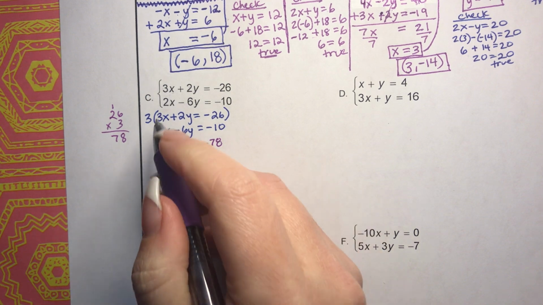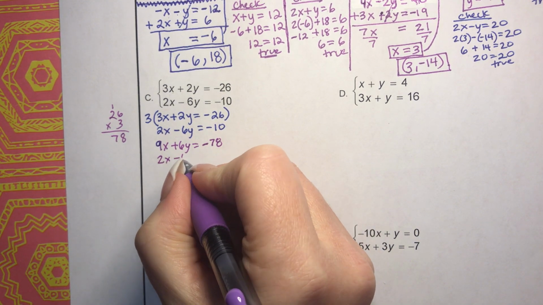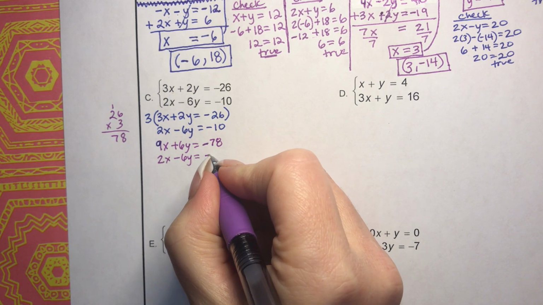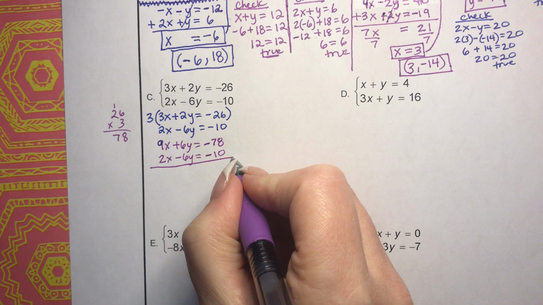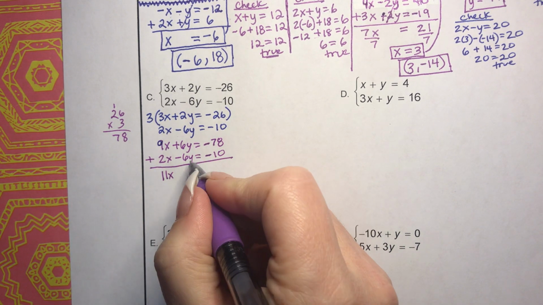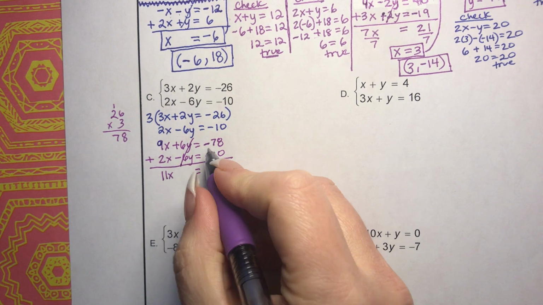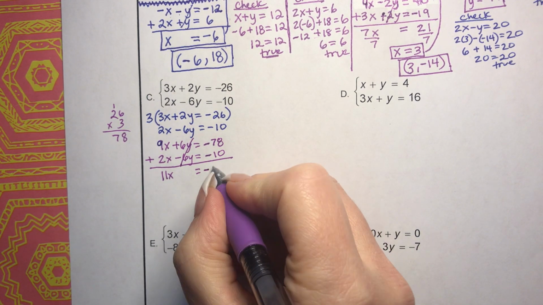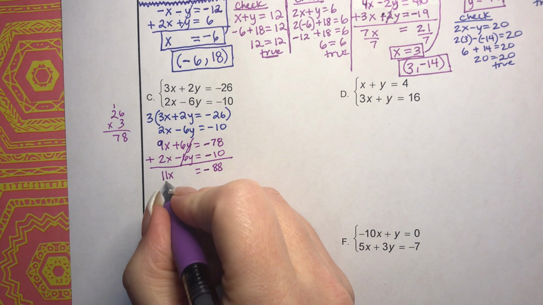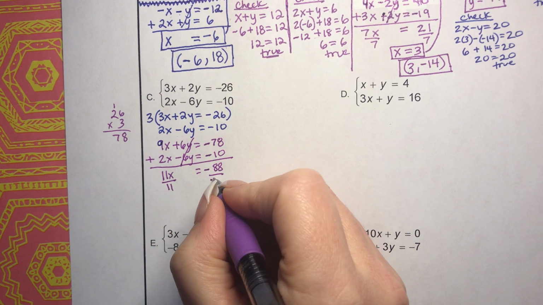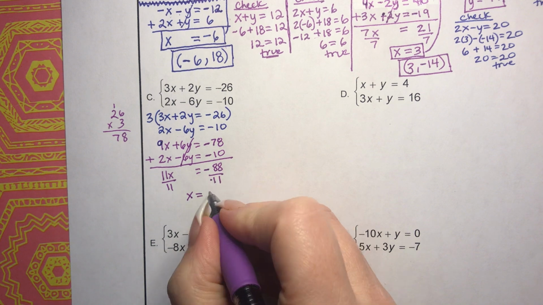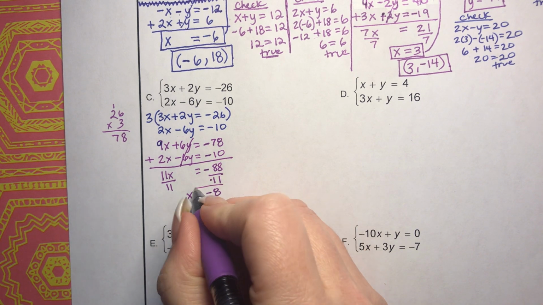Okay, rewrite the second equation, 2x minus 6y equals negative 10. Oh, that makes me so happy when I see the same number in opposite signs. Okay, now it's time to add them. 9x plus 2x is 11x. These cancel. We have a negative 88. All right. Then we have to get x by itself, so we're just going to divide both sides by 11. And that ends up with x equaling negative 88 divided by 11, which is negative 8.